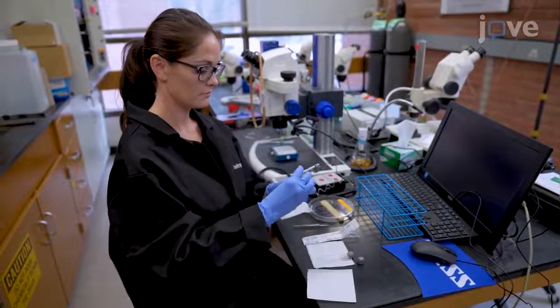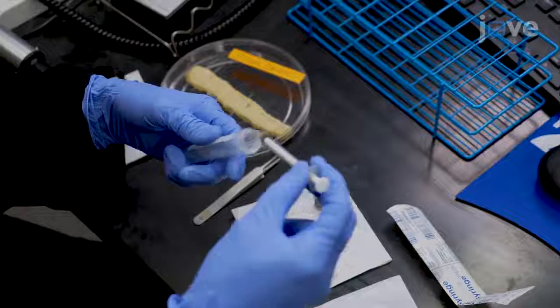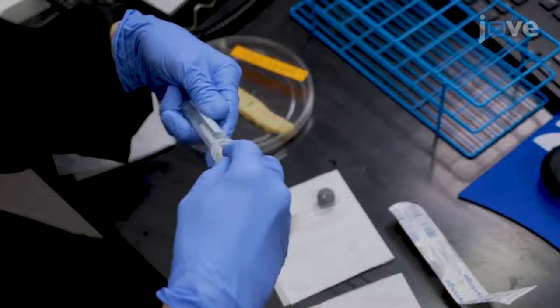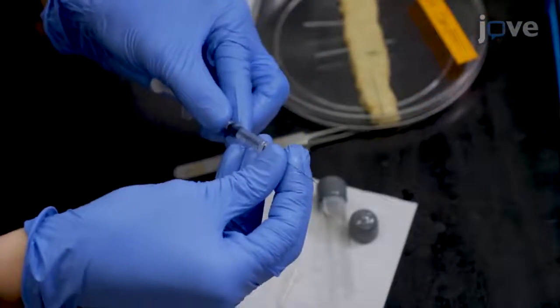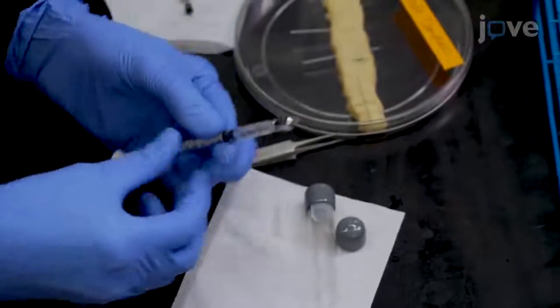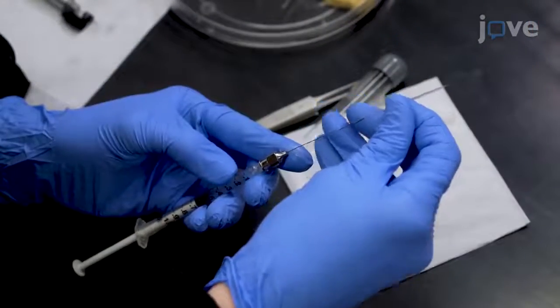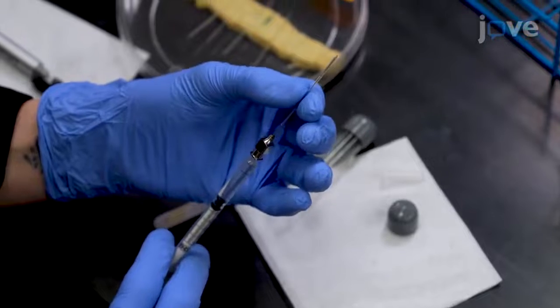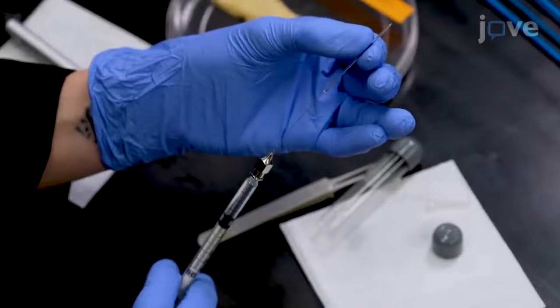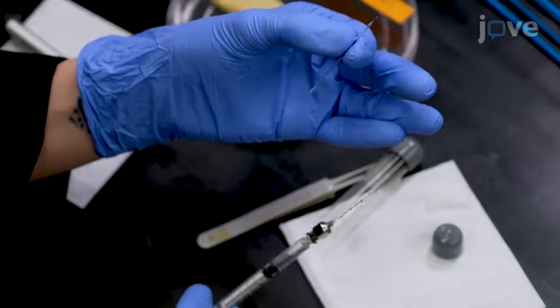Begin by preparing glass needles for injection. Fill a 1 mm syringe with mineral oil and attach the 30-gauge hypodermic needle provided with the nanoinjector. Insert the 30-gauge needle into the blunt end of a pulled capillary needle and fill it with mineral oil. Slowly remove the 30-gauge needle, making sure that no air bubbles are formed.